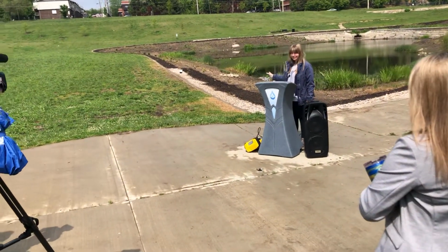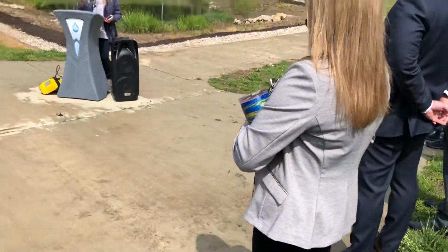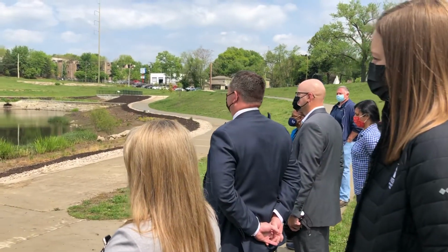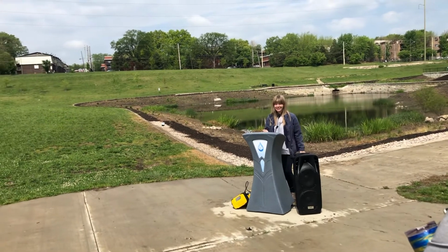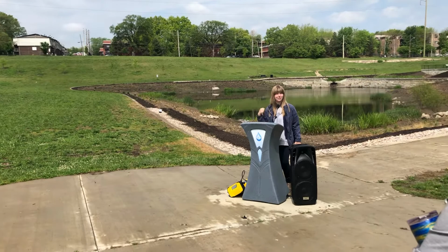So the way the floating wetland works is, as it floats around, the roots take up those nutrients and use them to provide nutrition for the plants. So it's a pretty great kind of symbiosis that happens there. And by reducing the amount of nutrients, it can reduce the amount of algae that can thrive in the pond.